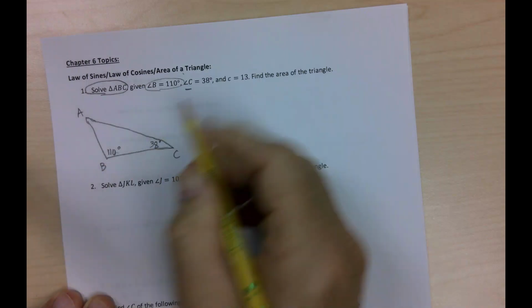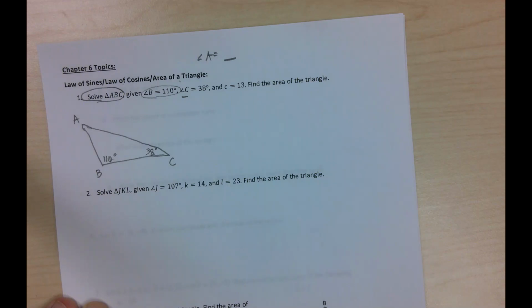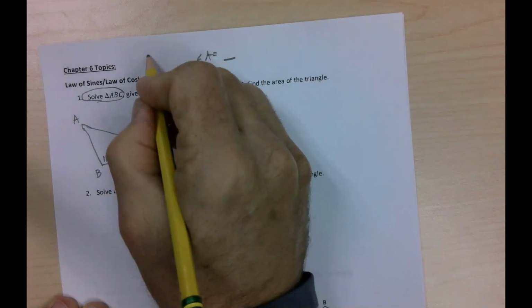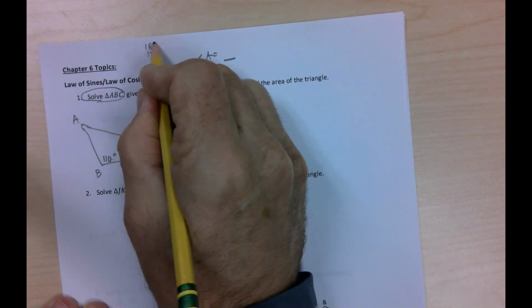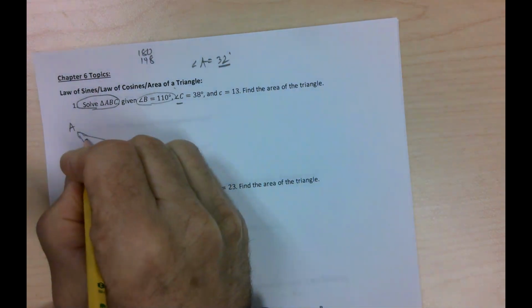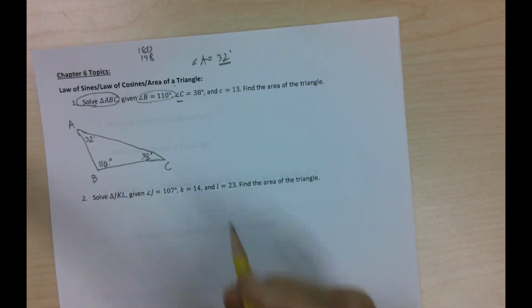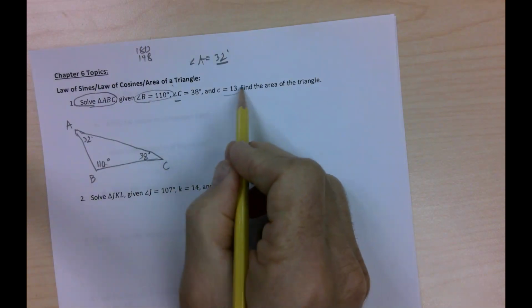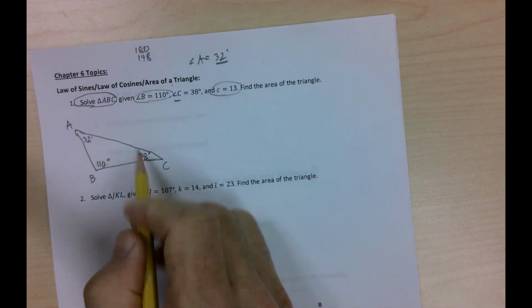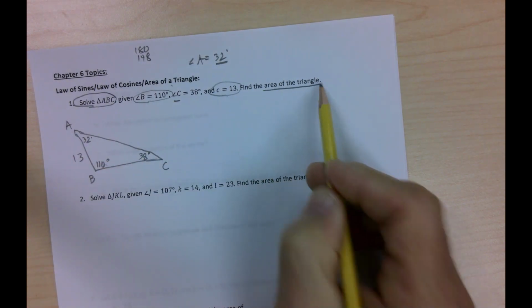And so notice angle A is missing, and that should be the lowest hanging fruit ever. So add this to that. It's 148. Subtract that from 180, and we get 32 degrees. And that's probably going to be helpful. And then it says side C, remember side C is always opposite angle C, is 13. Find the area of the triangle.